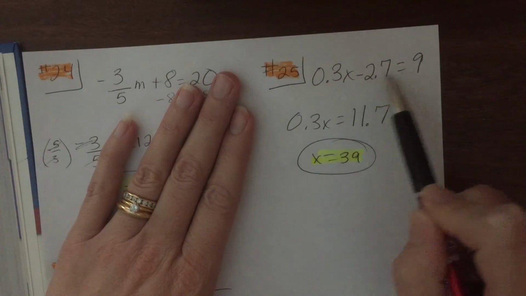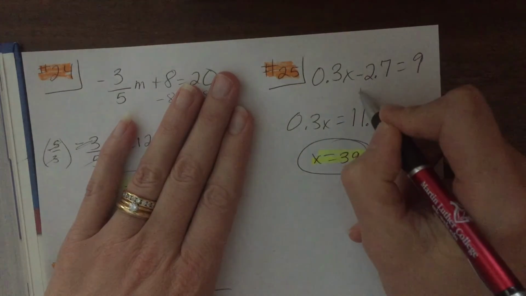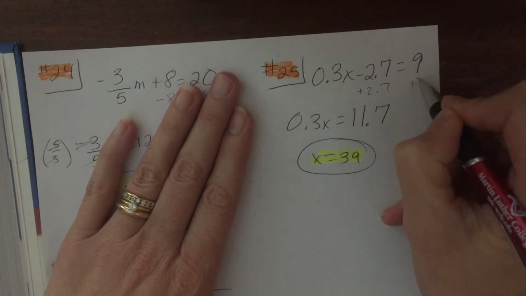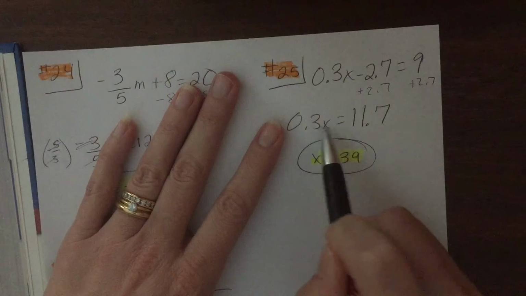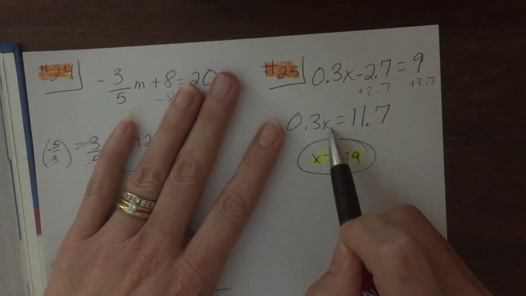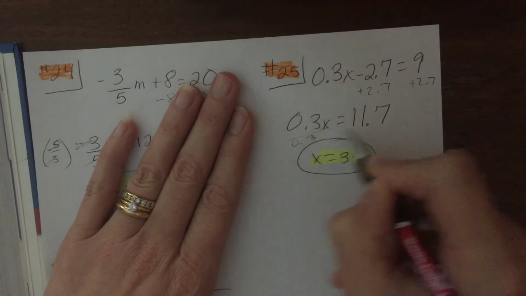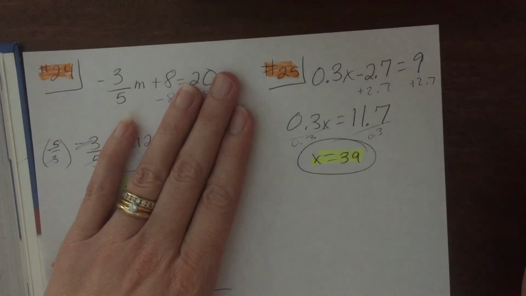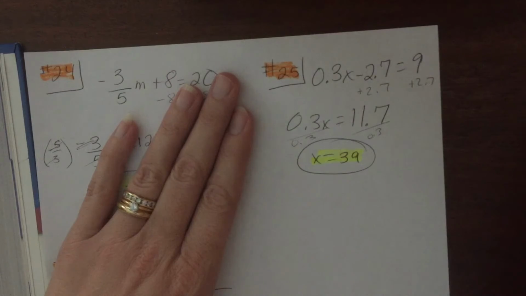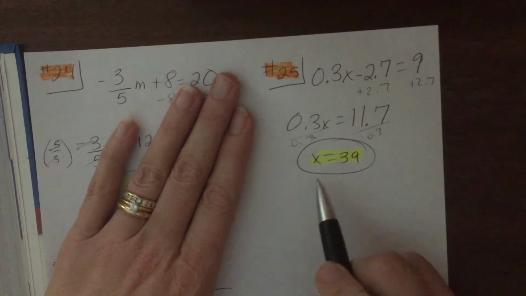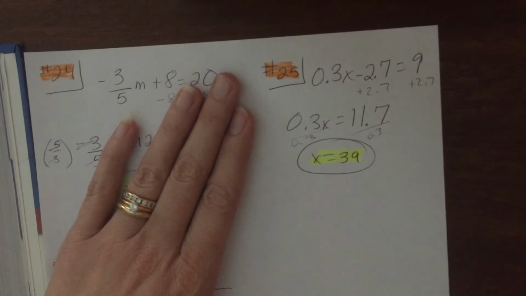0.3x minus 2.7 is equal to 9. My first step, add 2.7 to both sides. 0.3x is equal to 11.7. What's happening to x is being multiplied by 0.3. How do I undo that? Divide by 0.3 on both sides. So you'll end up having to move your decimals. 117 divided by 3 is 39.